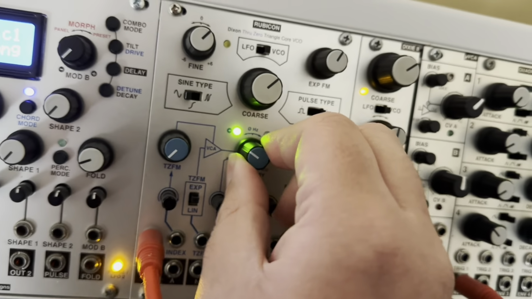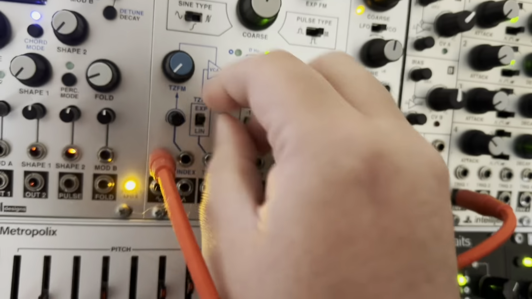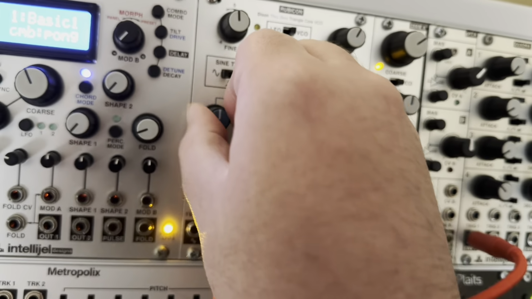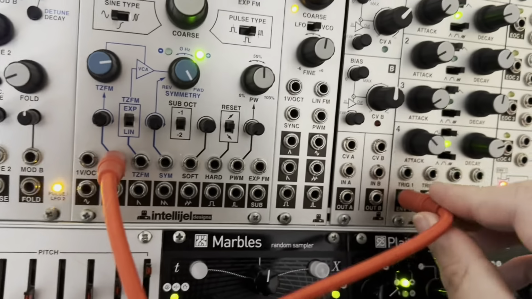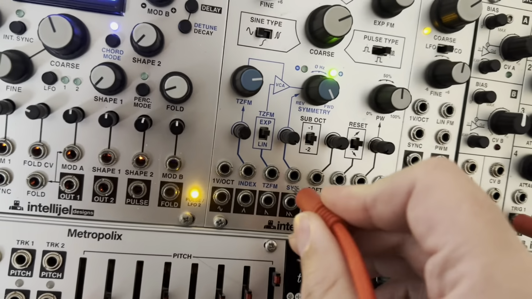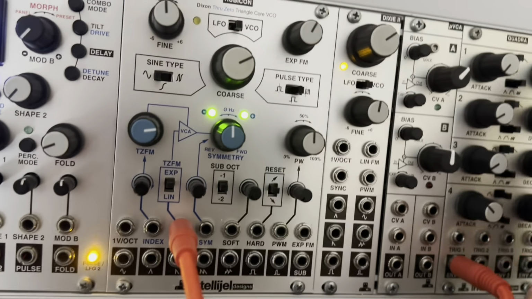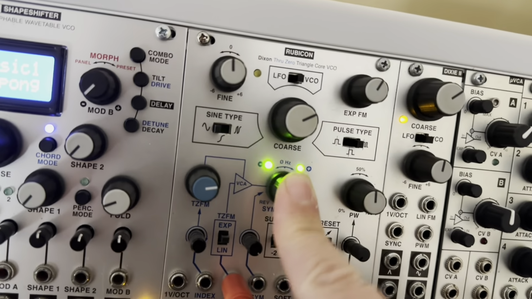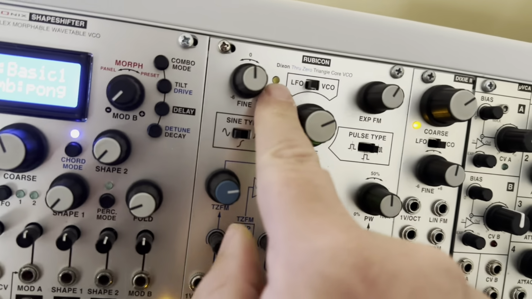But this happens pretty often. Almost every time I turn my case on, it's been happening for a few months. Let me see if I can get it to kind of wake up. So you can see it's receiving CV from this envelope. It's affecting the pitch, but still we're not getting anything from here.